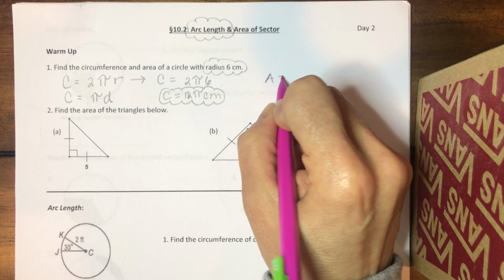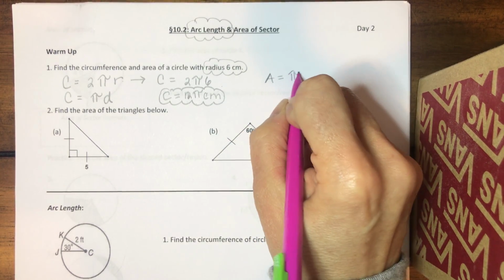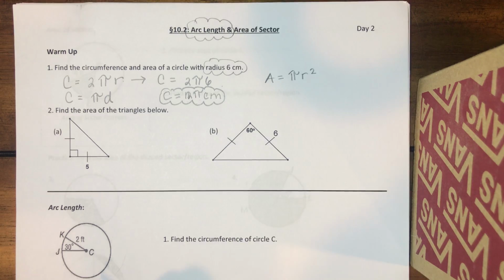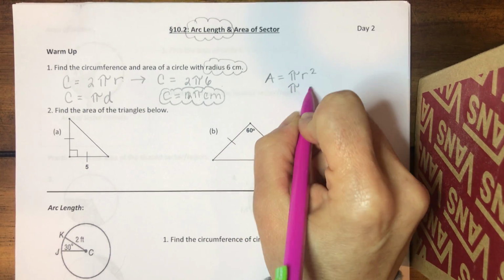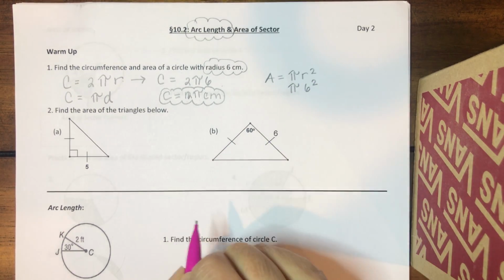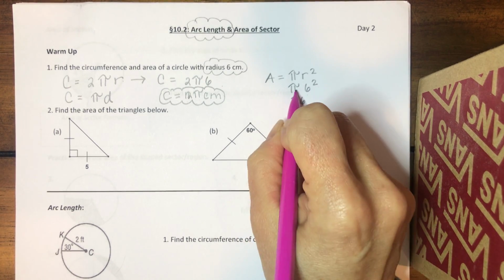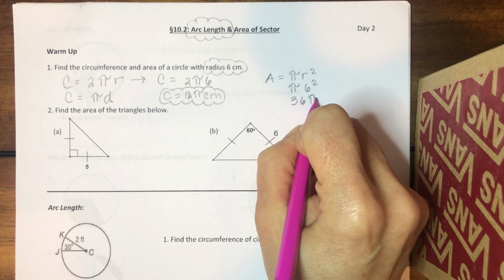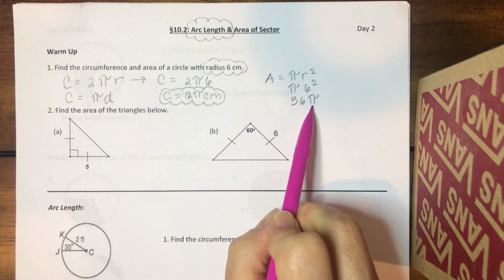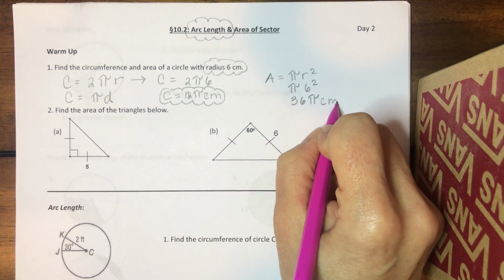Area is pi times radius squared. So pi times 6 squared. 6 squared is 36. Bring down the pi. Our area is 36 pi centimeters squared.